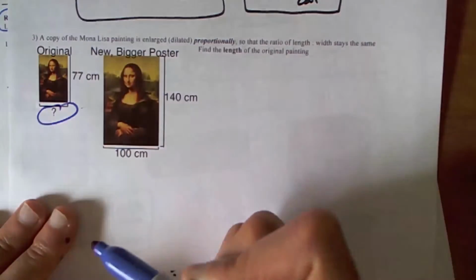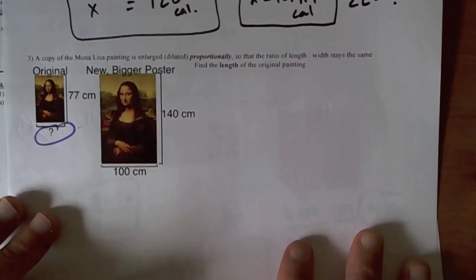So go ahead and find what is the length of the original painting. What is this right here? Okay. Try and pause and solve it without my help. I'll put a hint up in a few seconds, so go ahead and pause and try it.